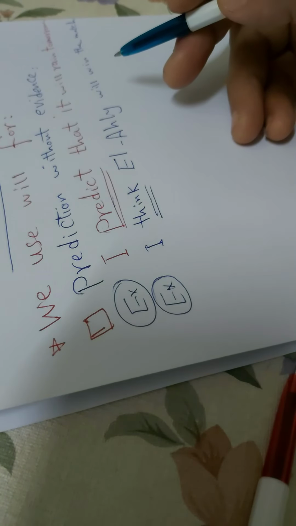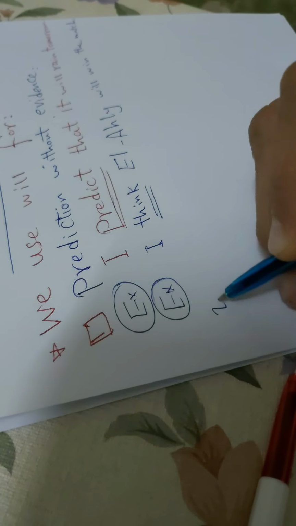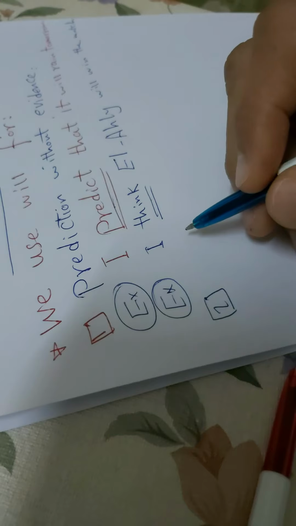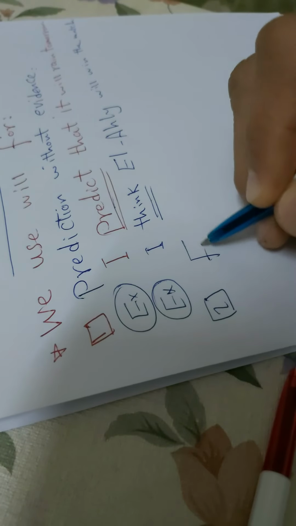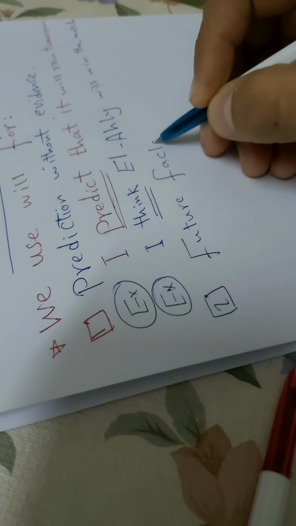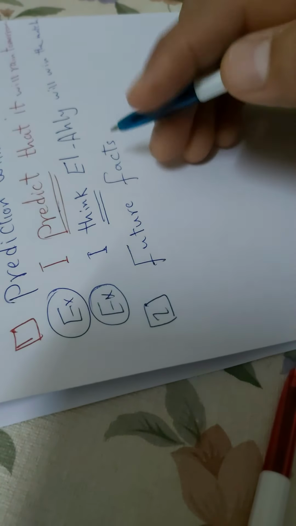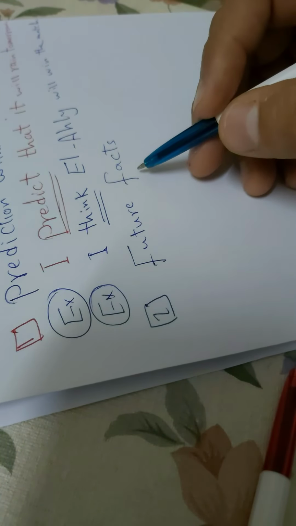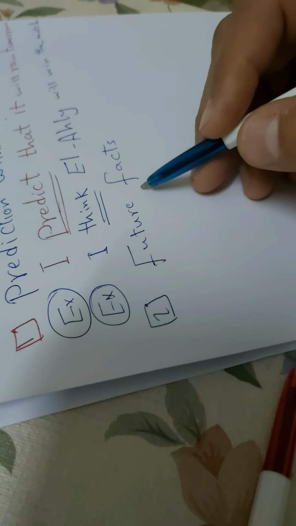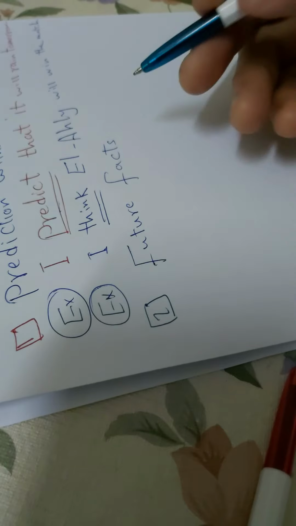Okay. Number two. Also, we use it for future facts. Future what? Future facts. What's the meaning of future facts? Future facts means something that will already happen. It's a fact.